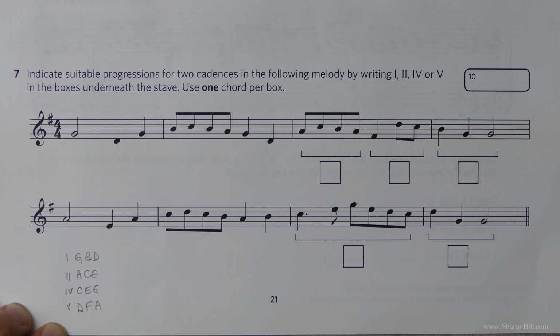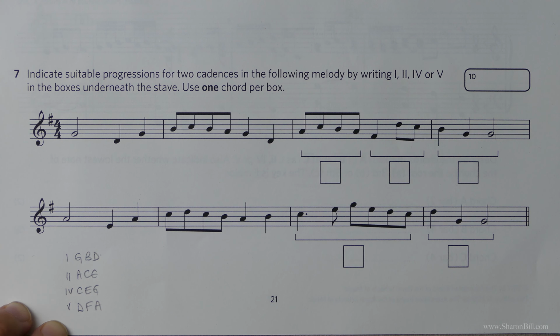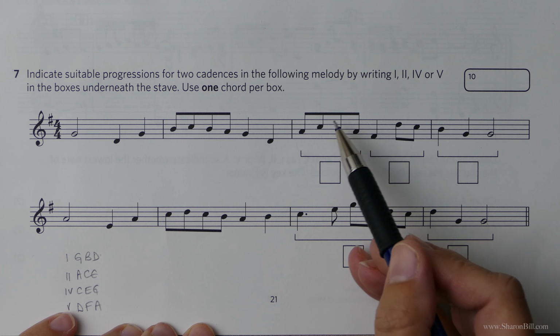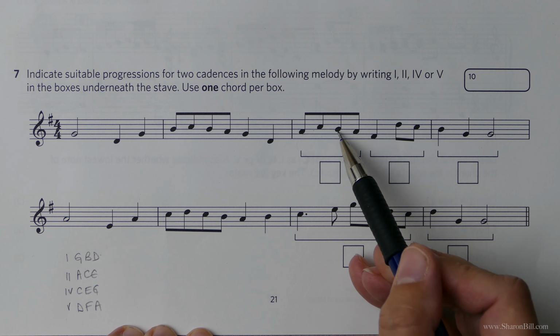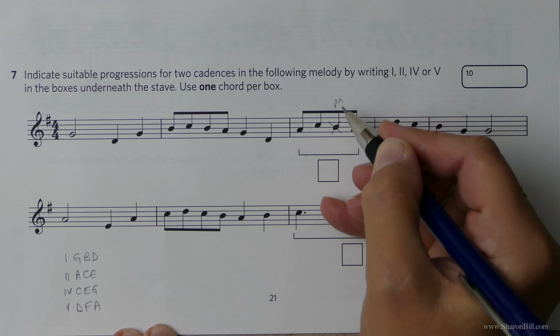Doesn't matter about choosing the position of the bass note, because there is no bass note here, so we can't do that. So first of all, let's look at what we've got here. We've got an A, a C, a B and an A. Now that B doesn't form part of the chord, that's a passing note, just passing through in step. So we've got an A and a C, so that will be best shown in chord 2, and you can see that B isn't part of that.